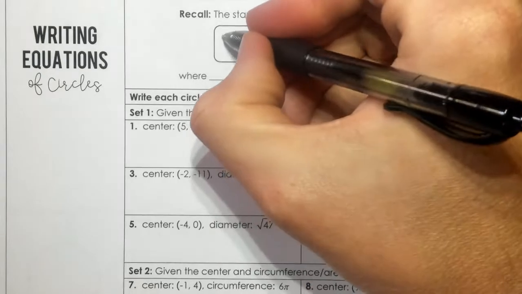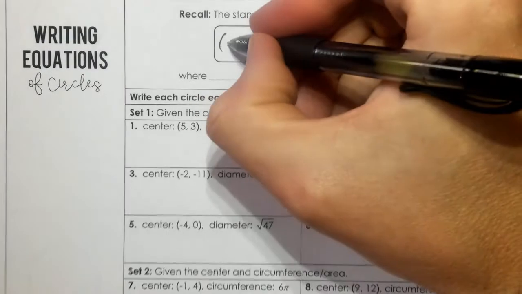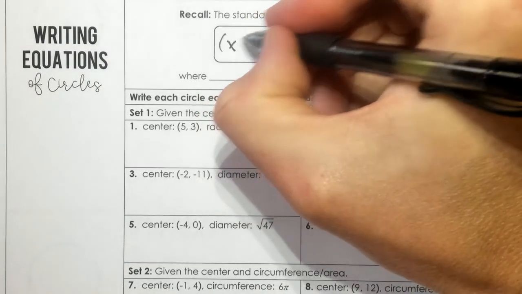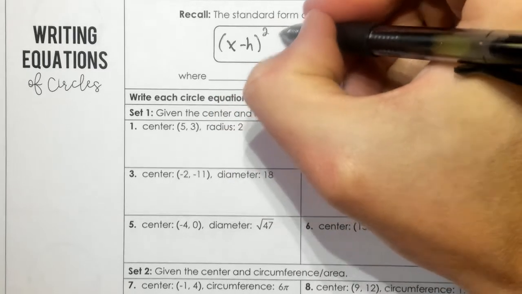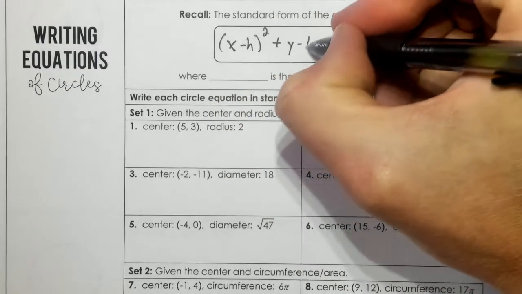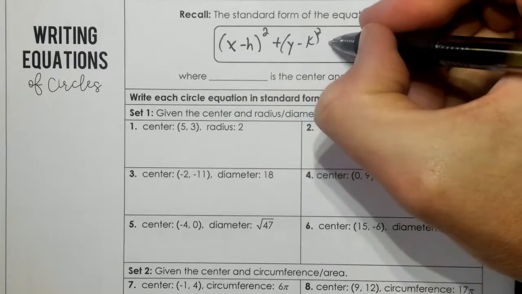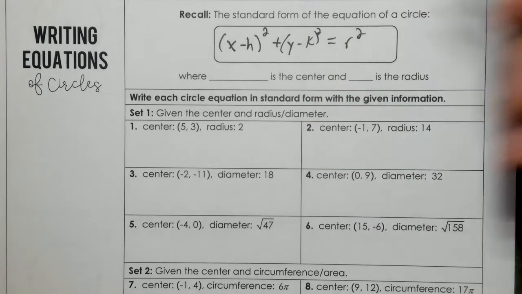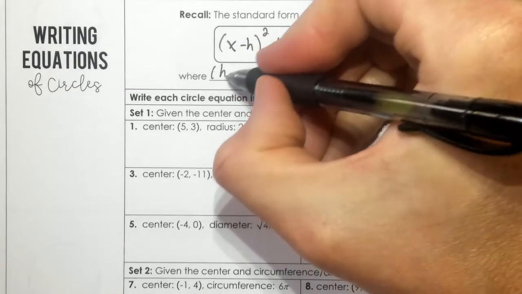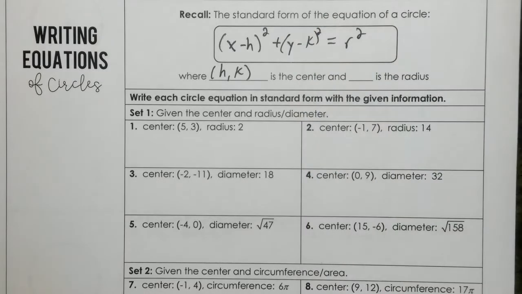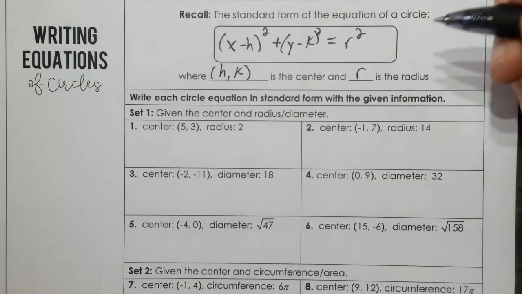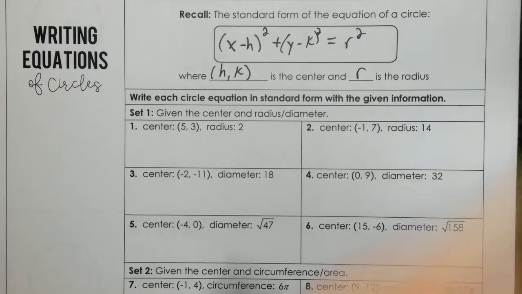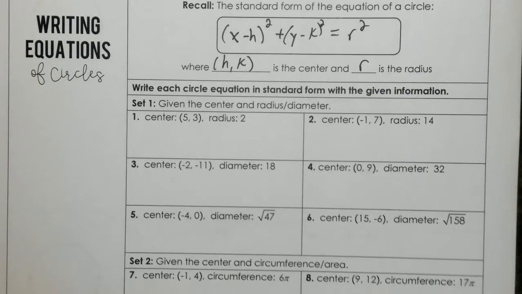So we need to remember that the standard form of the equation of a circle is (x - h)² + (y - k)² = r², where (h, k) is the center and r is the radius. All right, so on this first page, I'm going to work through the odds and I'm going to leave the evens for you to do.